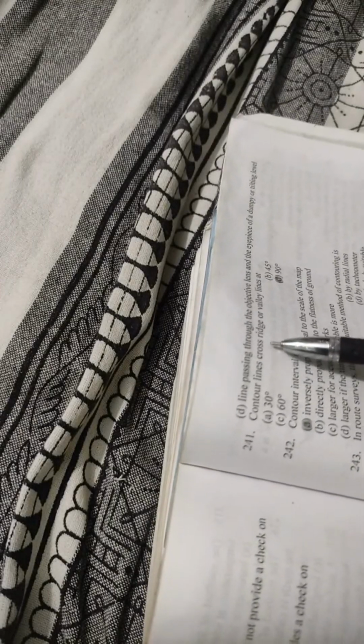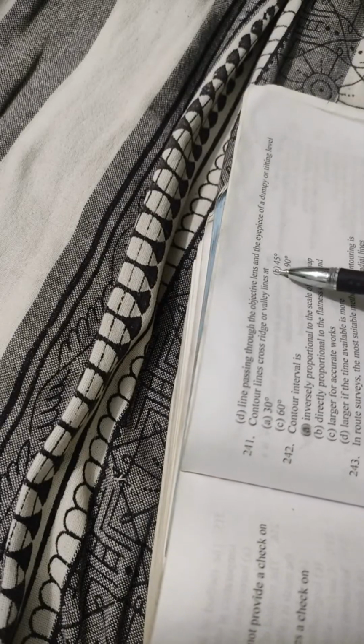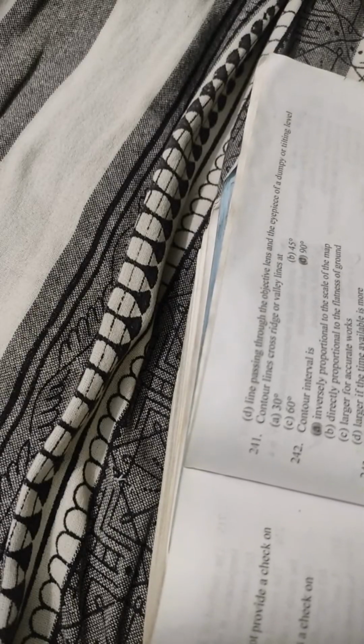Contour lines cross a river, ridge or valley line at an angle that is always 90 degrees.